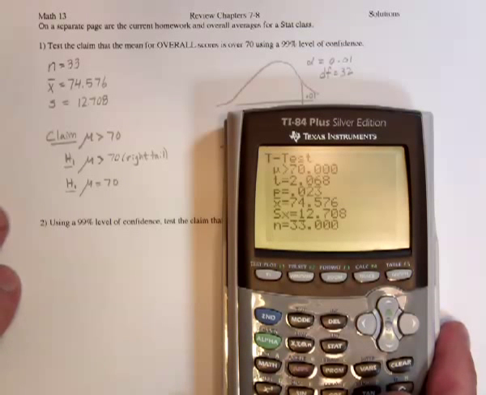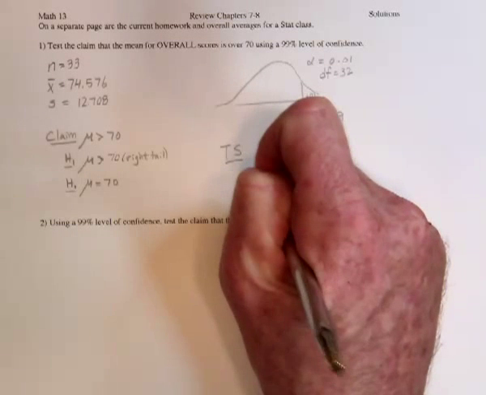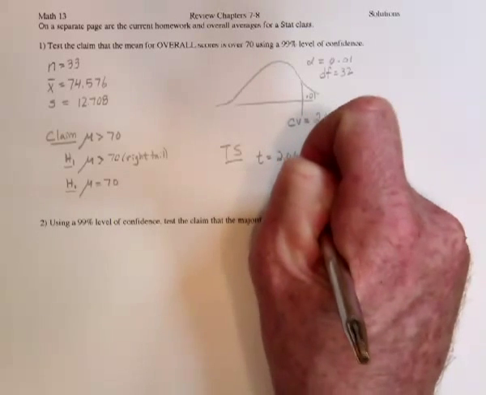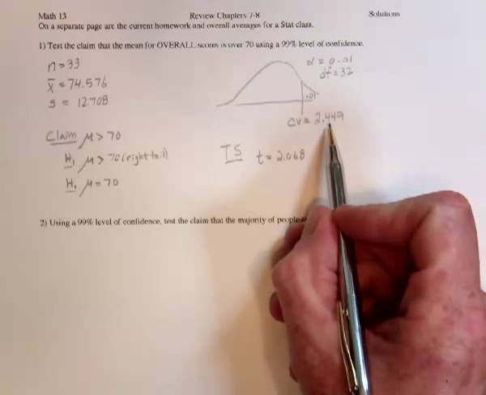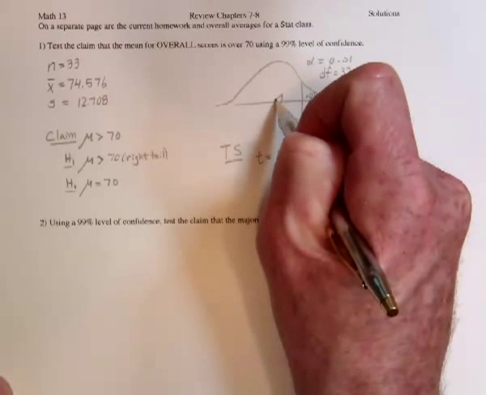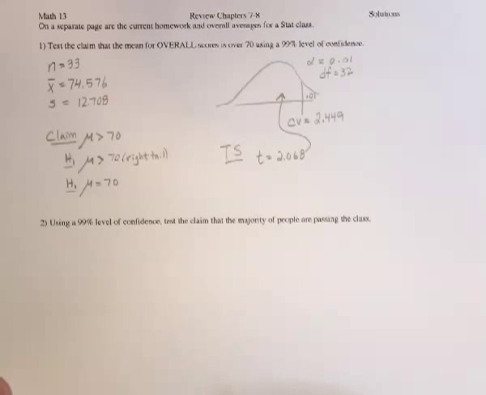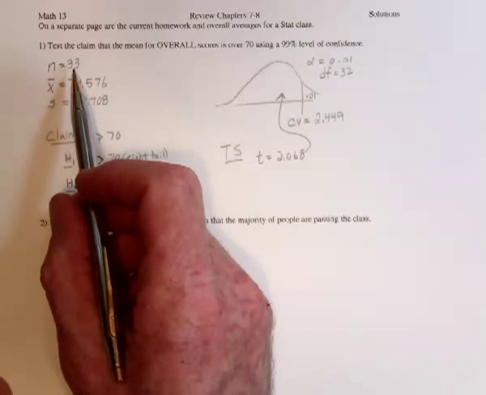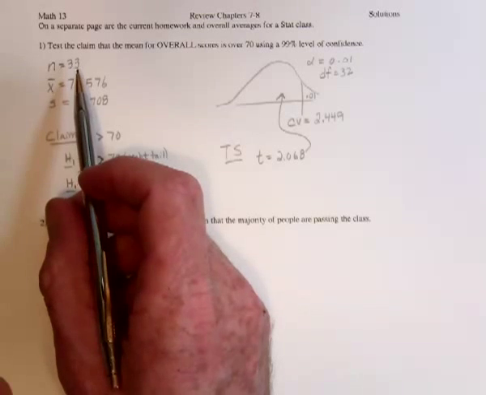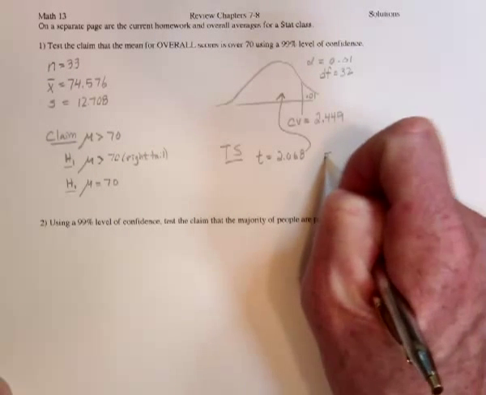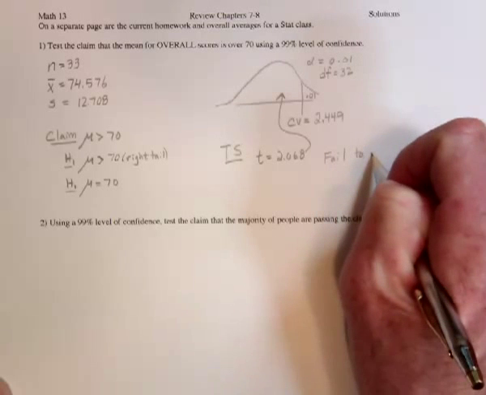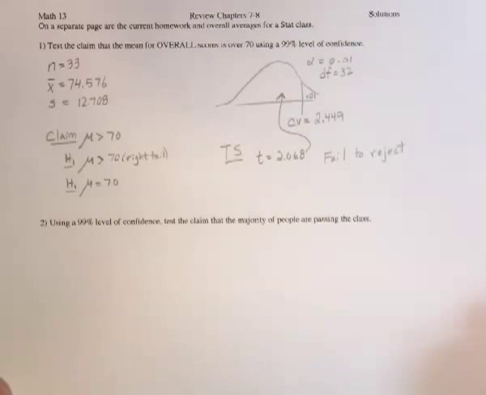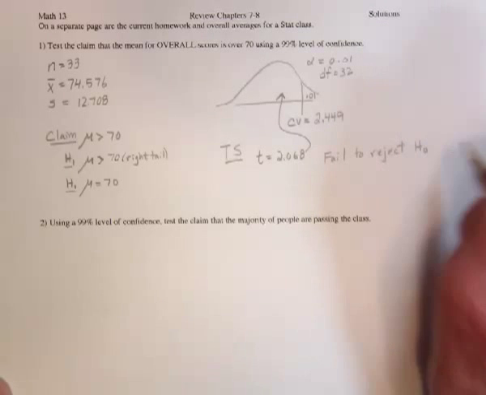So the test statistic is 2.068. So t is 2.068, which does not go past 2.449. So in fact, it lands in here somewhere. And that means that we do not have enough data to prove anything. It means that, yes, it is slightly above 70, but having only 33 people, that's not enough evidence to really prove anything. So then formally what we say is fail to reject, or in other words, we were not able to prove anything. Fail to reject H sub 0.